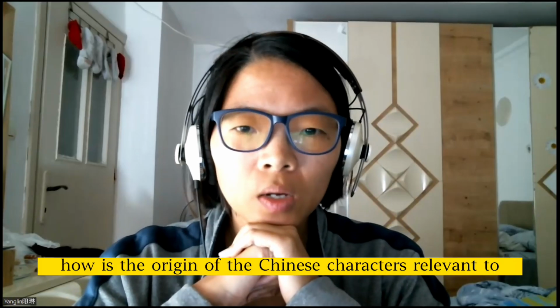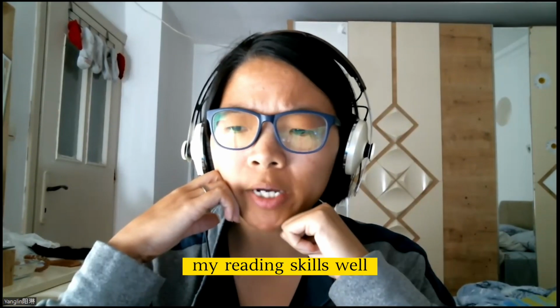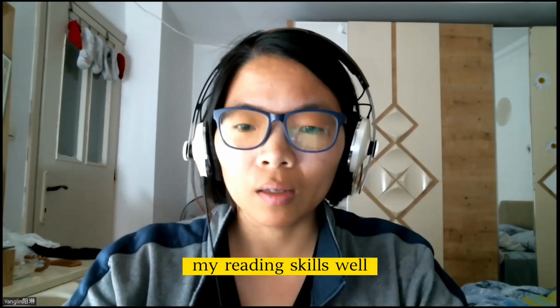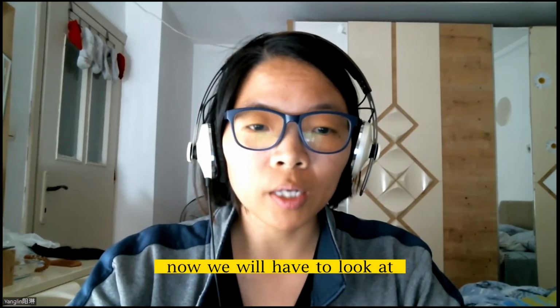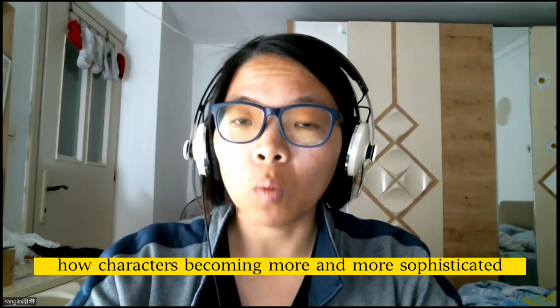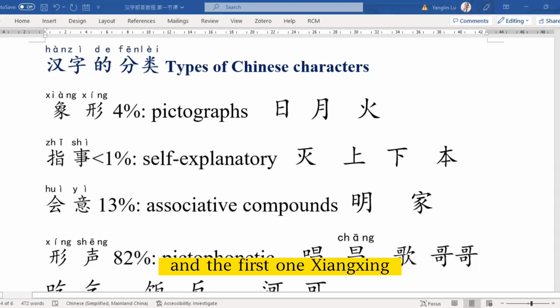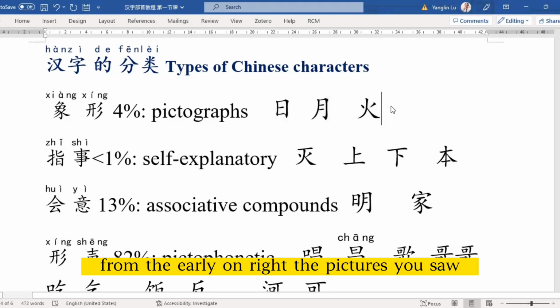Hey, you may ask, how is the origin of the Chinese characters relevant to my reading skills? Well, now we will have to look at how characters became more and more sophisticated. Today we mainly have 4 types of Chinese characters. And the first one, 象形, pictographs. That means those still have the shape from the early days, right?